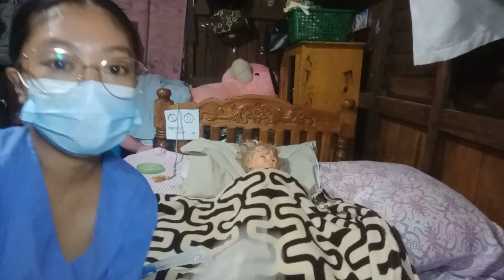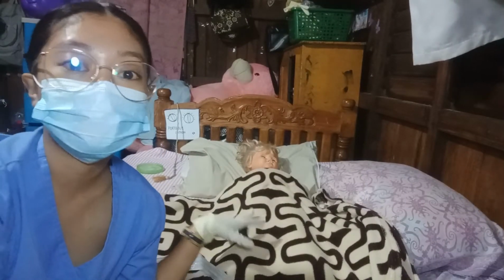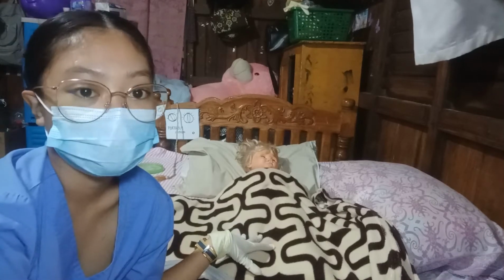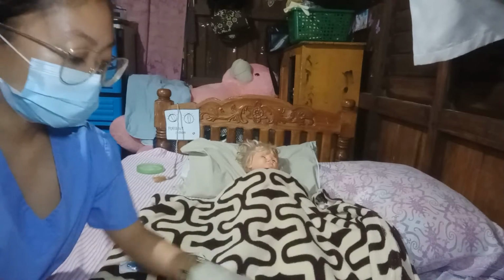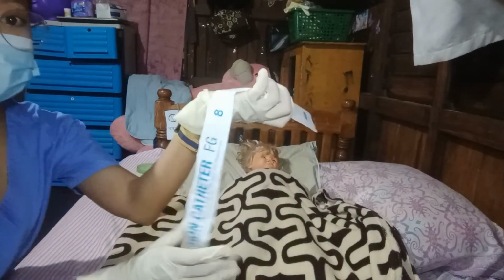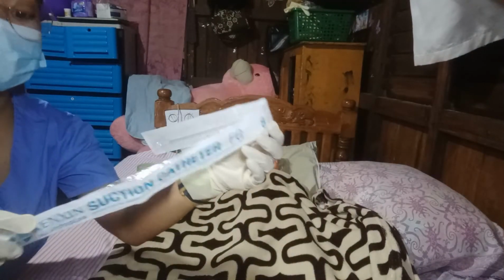First of all, place the newborn in a semi-Fowler's position and then assemble all the equipment needed. I will be using the catheter in size 8.